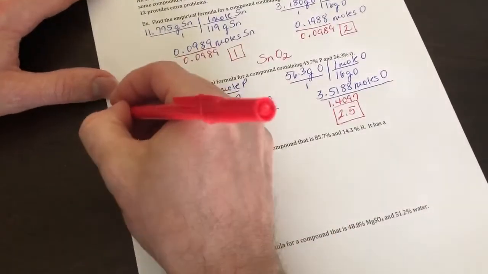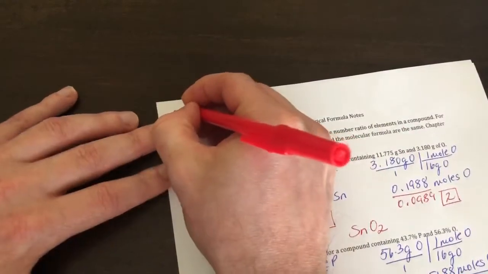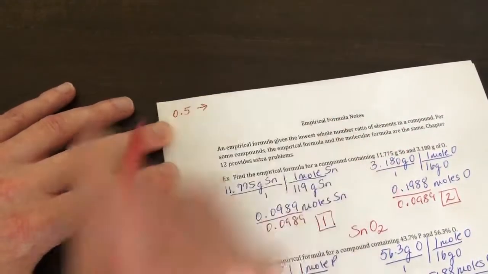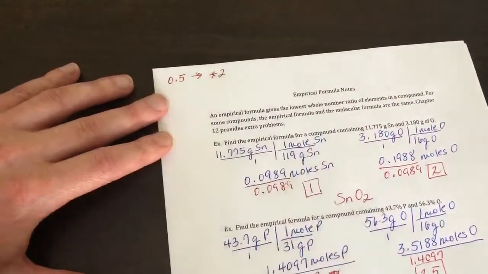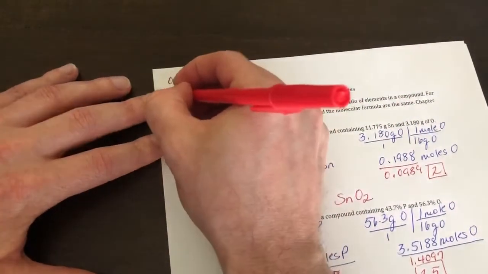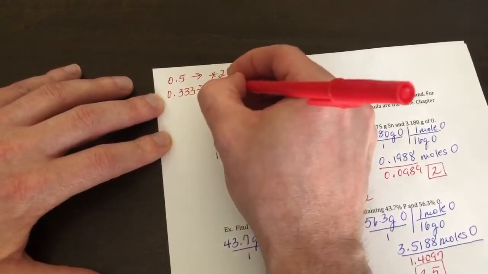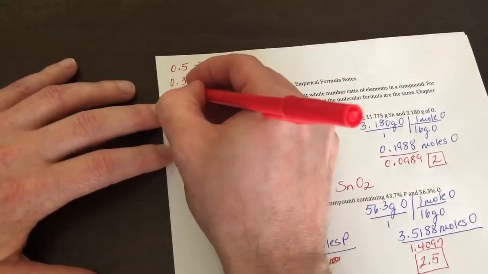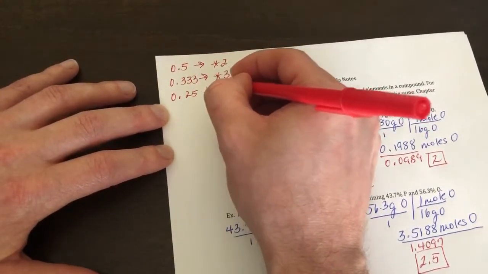Okay. Now, what I'm going to tell you, we're going to make a little note of this out to the side. If I see 0.5, 0.5 is 1/2. So we're going to multiply by 2. Okay, that's how we get rid of that fraction. If I see 0.333, something really close to that, that's 1/3, so I'm going to multiply by 3. 0.25 is 1/4, so we're going to multiply by 4.